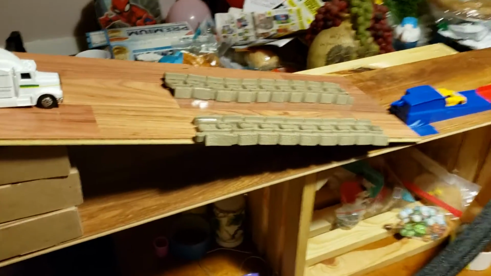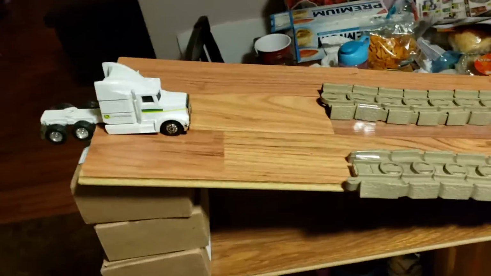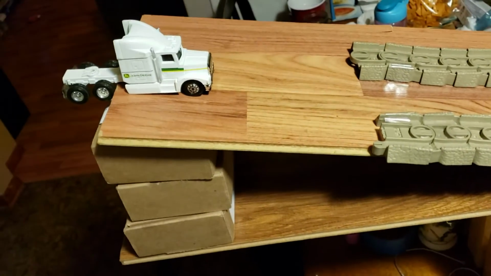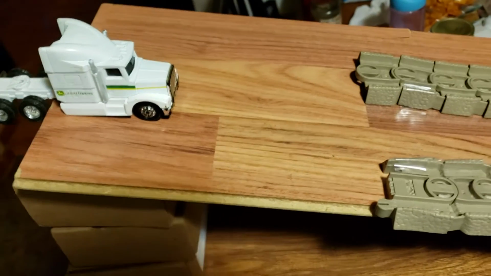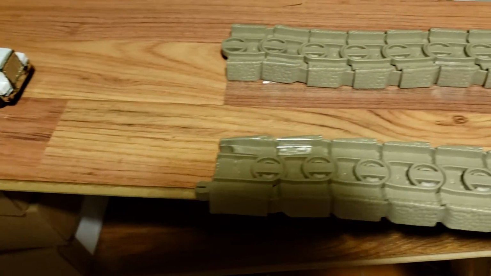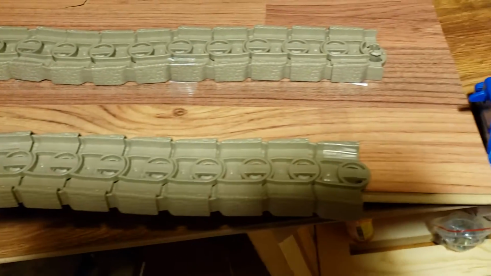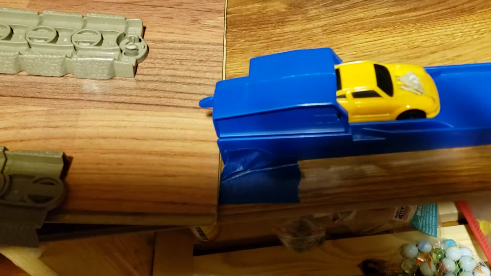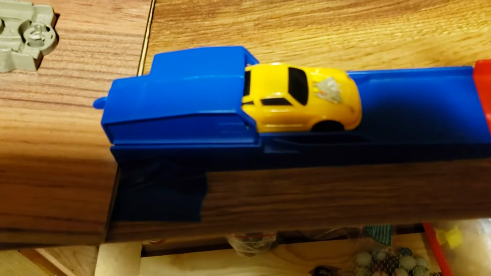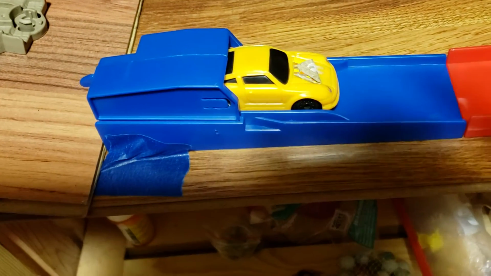Here is my Rube Goldberg machine. It starts out with this toy truck that has gravitational potential energy, and as it is released and goes down this inclined plane, it converts that to kinetic energy. It then bumps this blue lever, which is holding back this pullback car that has potential energy.